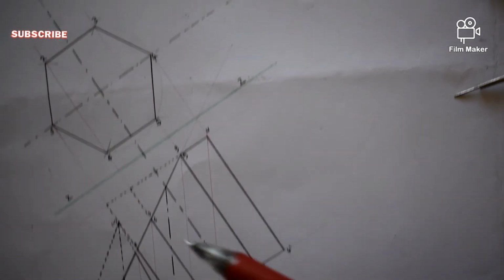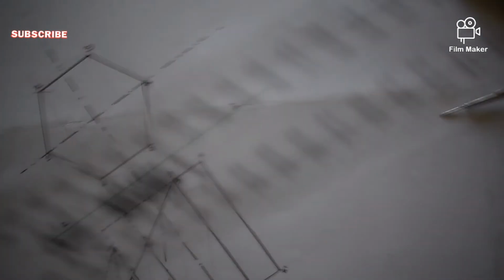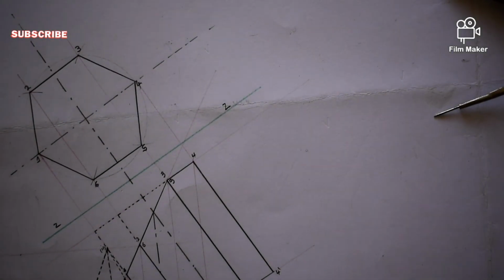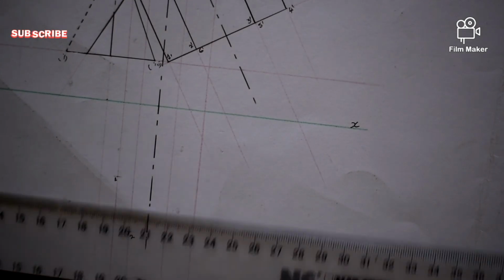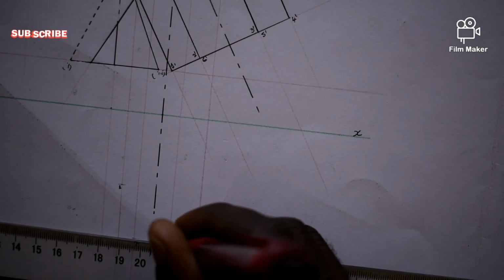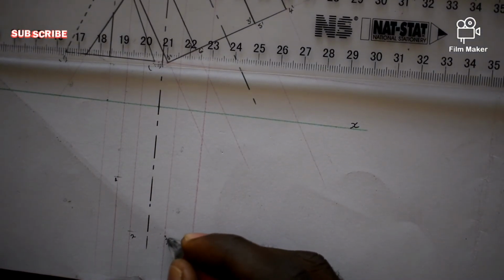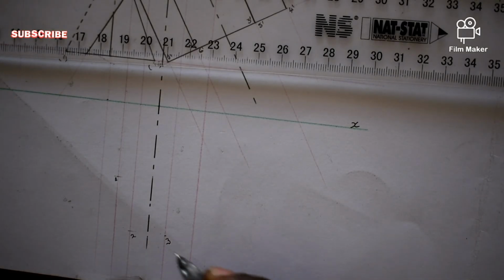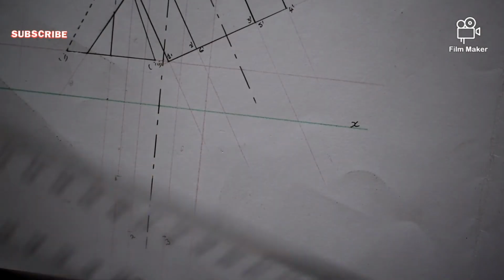So we know point 2 is in the same line with point 3. So which means you can simply put your t-square like this. So that's going to give you point 3. There is point 3, because of the same line. Right. Then go back to your auxiliary again.